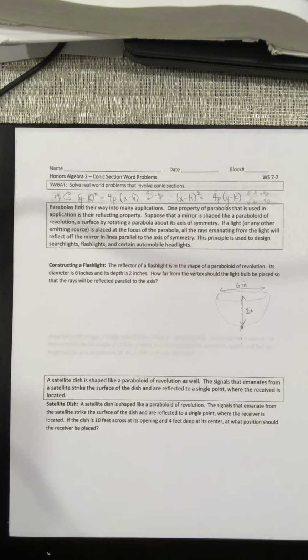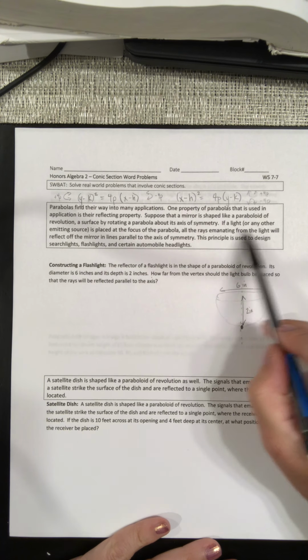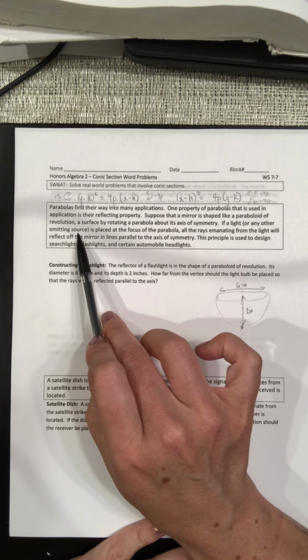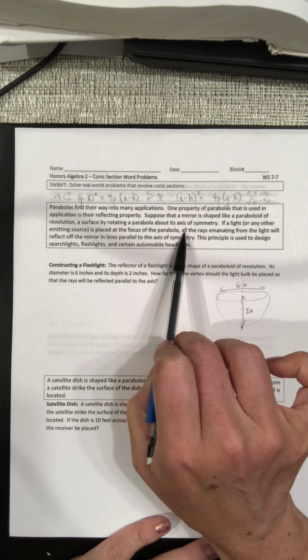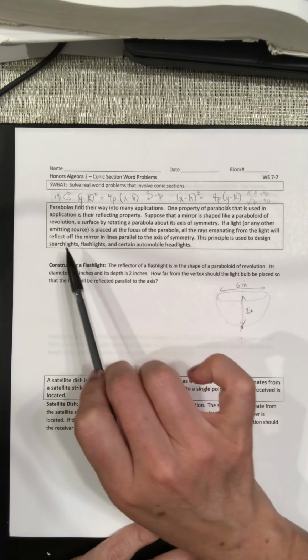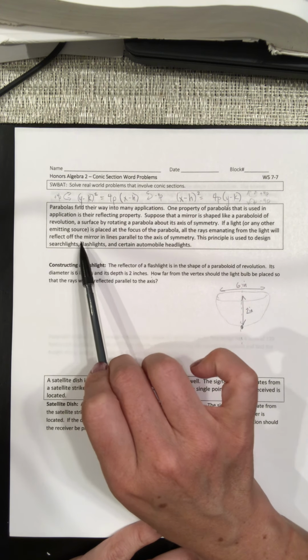It says up here, if a light or any other emanating source is placed at the focus of the parabola, all the rays emanating from that light will reflect off the mirrors.